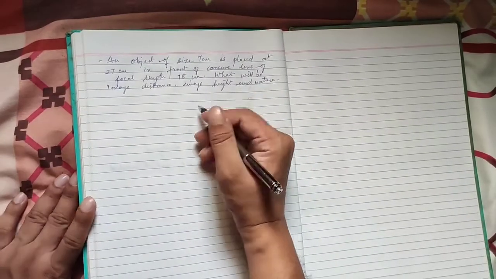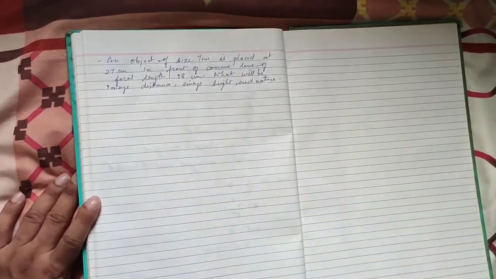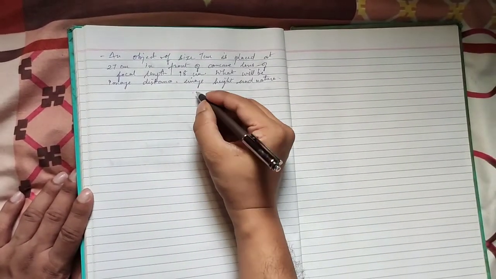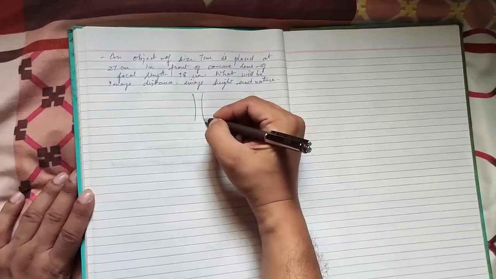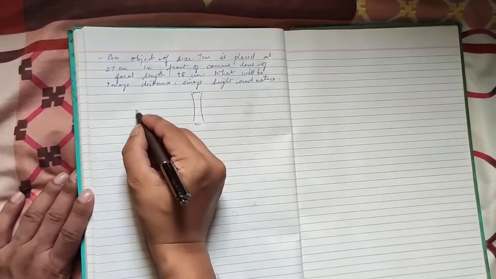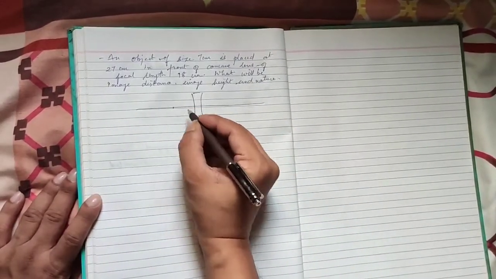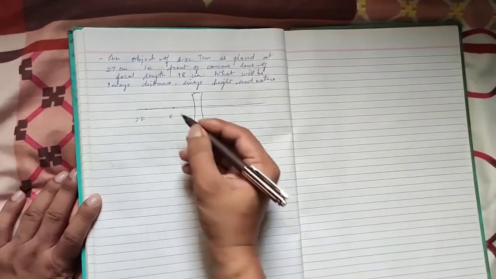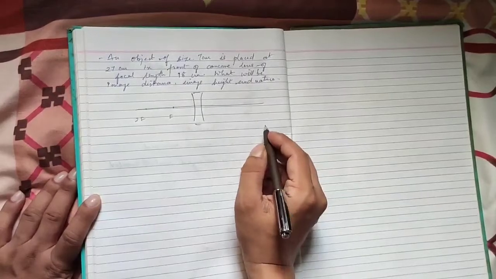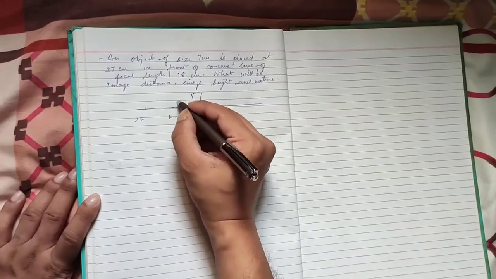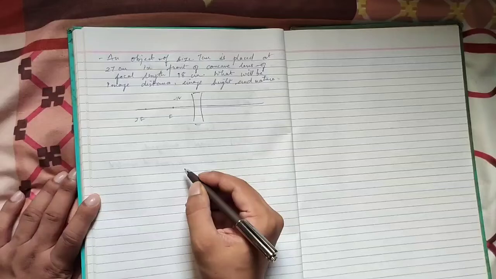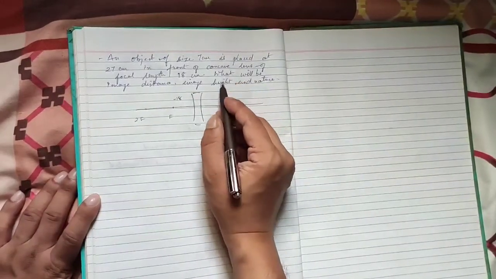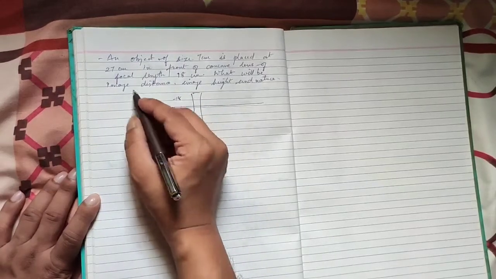Okay, so just like before, we will draw a rough diagram of a concave lens. Focus point F over here and 2F. Okay, and the focal length is given as 18 centimeters. Now because this is a concave lens, it will be minus 18 centimeters, and the object is placed at a distance of 27 centimeters.